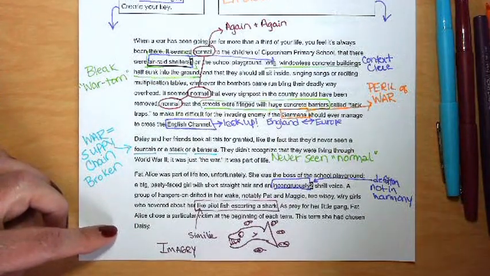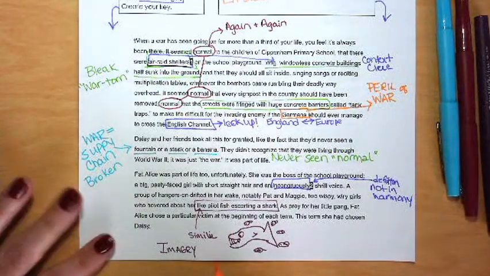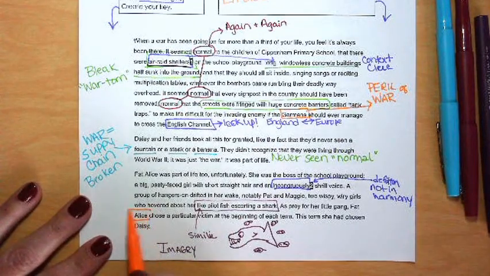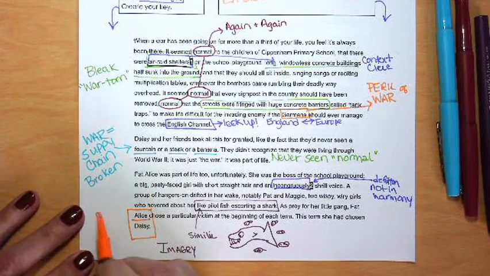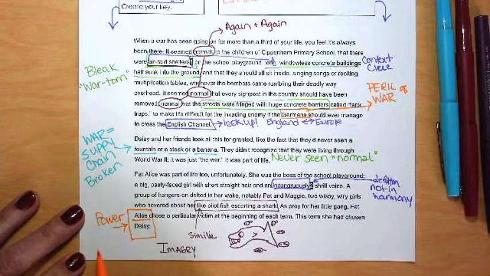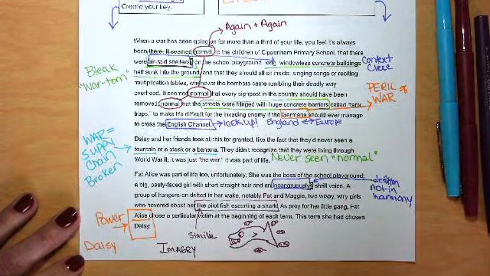All right, we have power. Alice has power over Daisy right there. Okay. And poor Daisy, we're going to learn all about poor Daisy and what Daisy is going through.